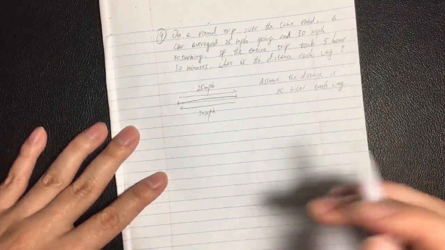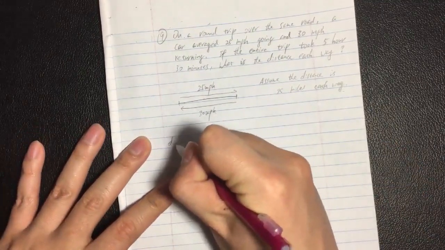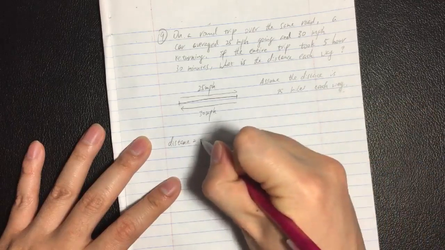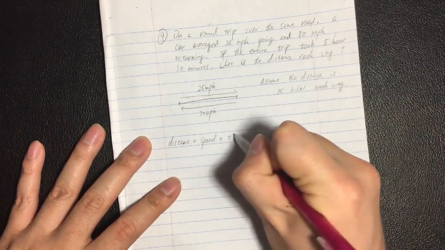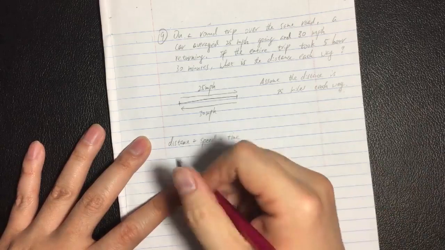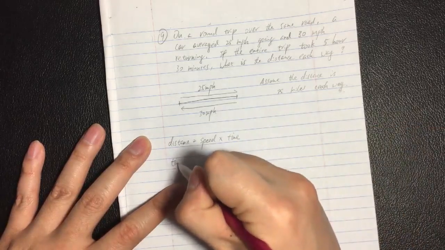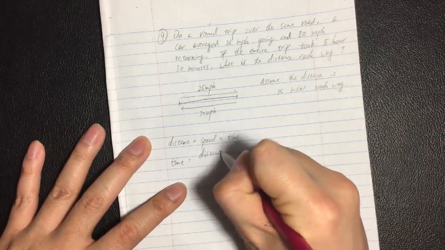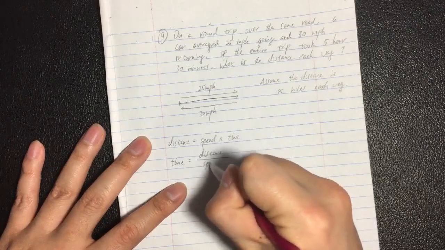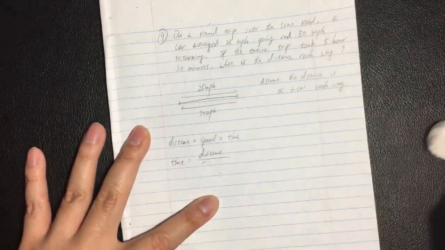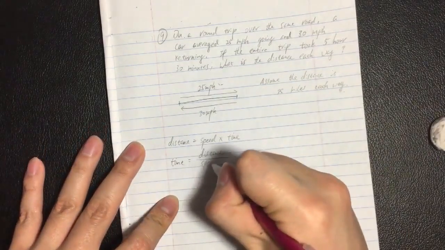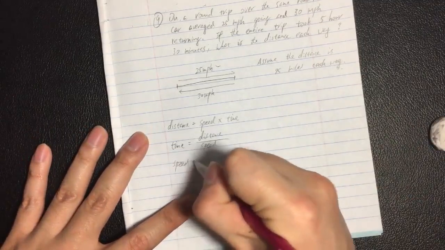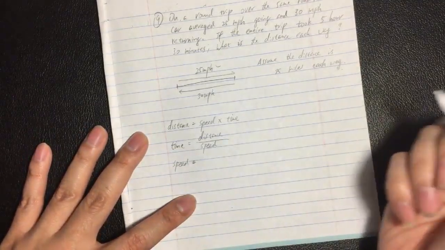Distance is always speed times time. Time is distance divided by speed. And speed is distance divided by time.